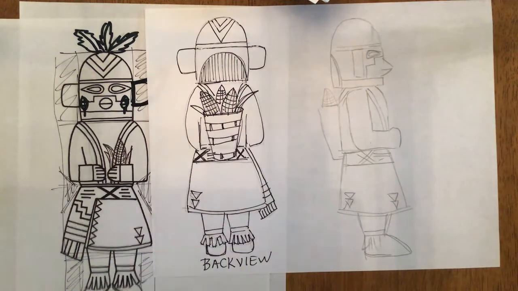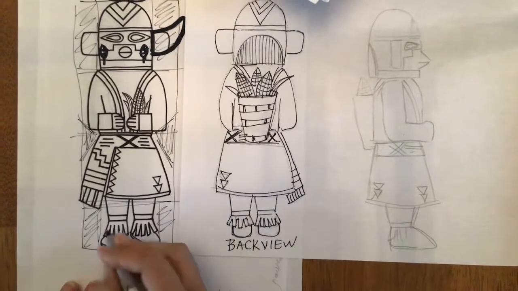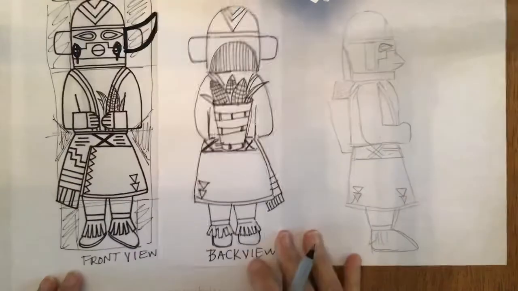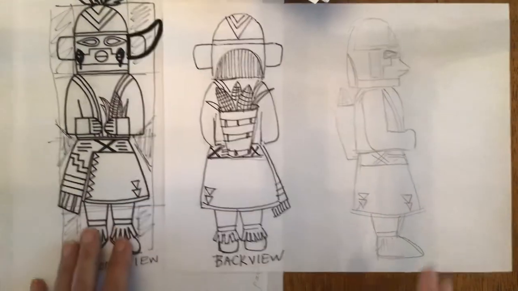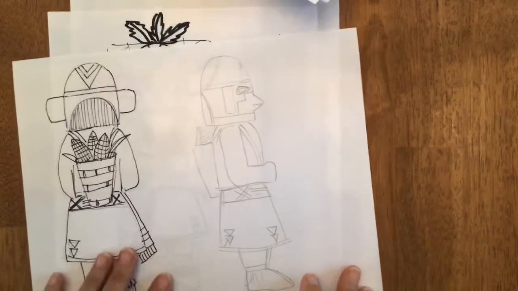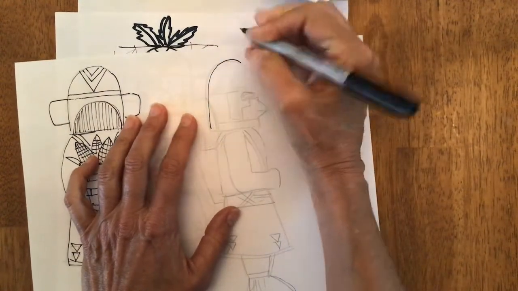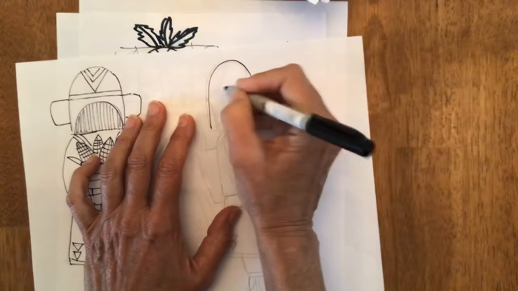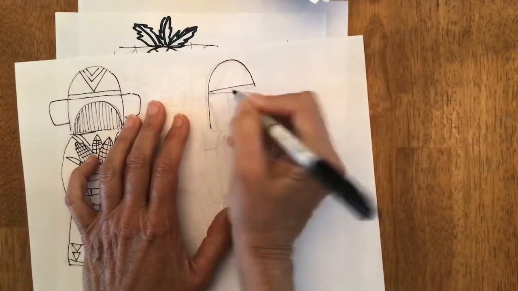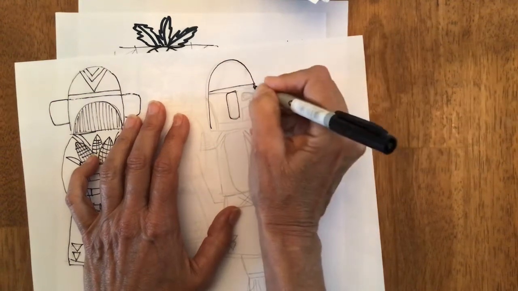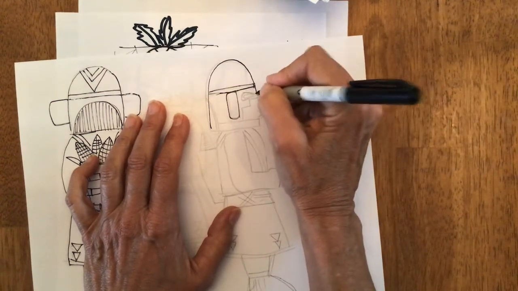All right, so here's my front view. Here's my back view, and now I need a side view or profile. Okay, so again, here's my head, because it's like a headgear. It's going to be looking kind of large. And as you can tell, I'm not trying to make this look like it's 3D. It's kind of flat, so you're doing more of a shape drawing than a form drawing.